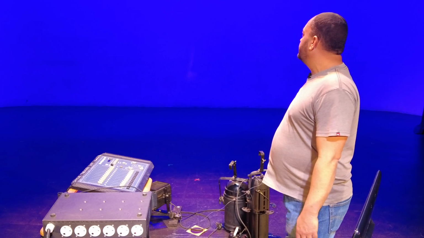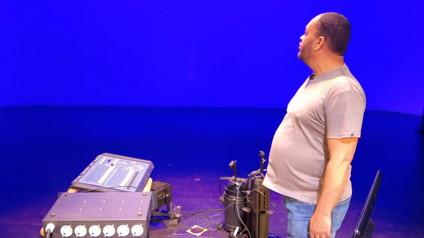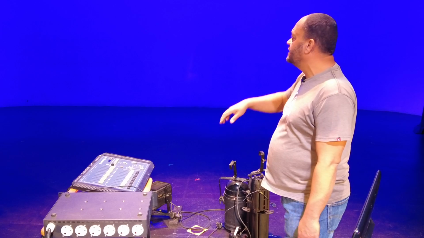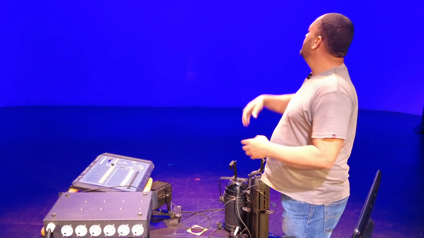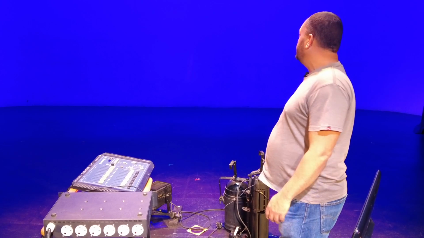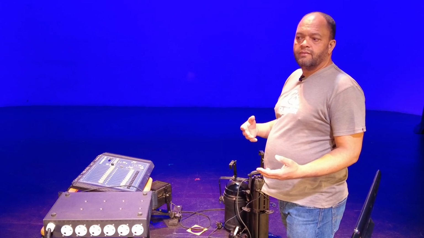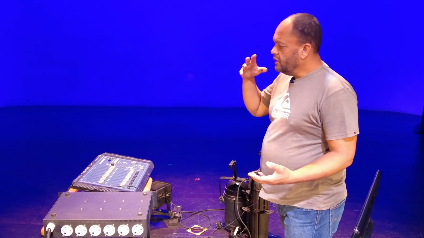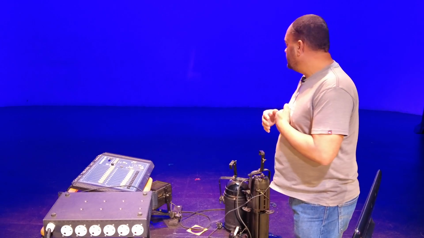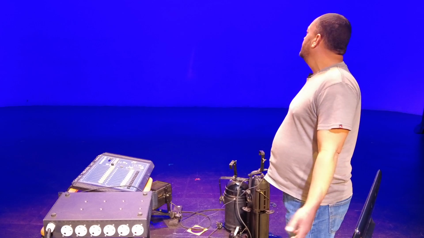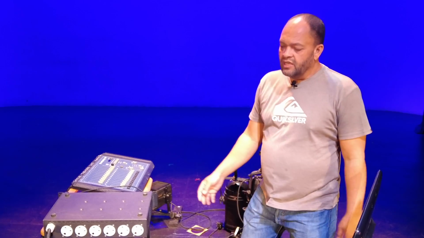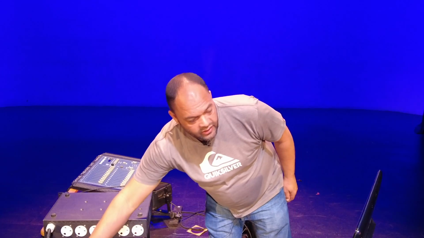So that is what most people would call floodlights, because you're basically trying to light as big an area as possible, like in this case the cyc, which is basically your backdrop, for argument's sake. So you try and wash your backdrop, but with backdrops it is basically just color, for argument's sake. So we access everything on the backdrop.